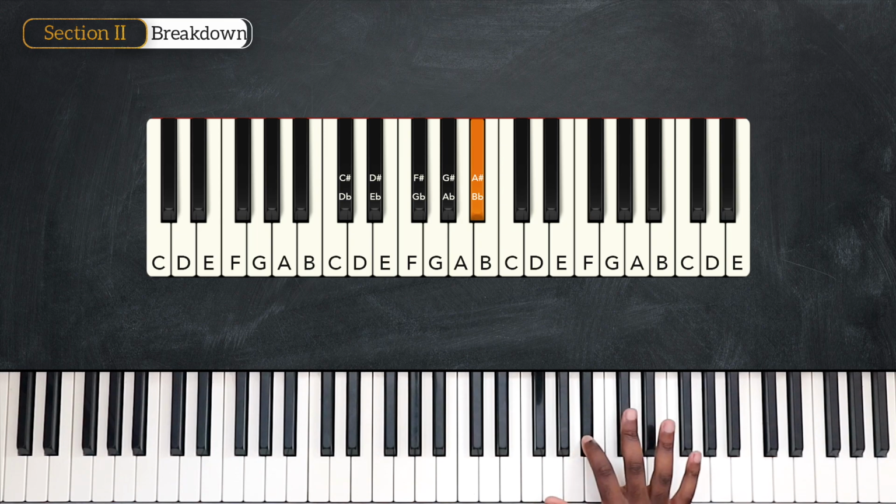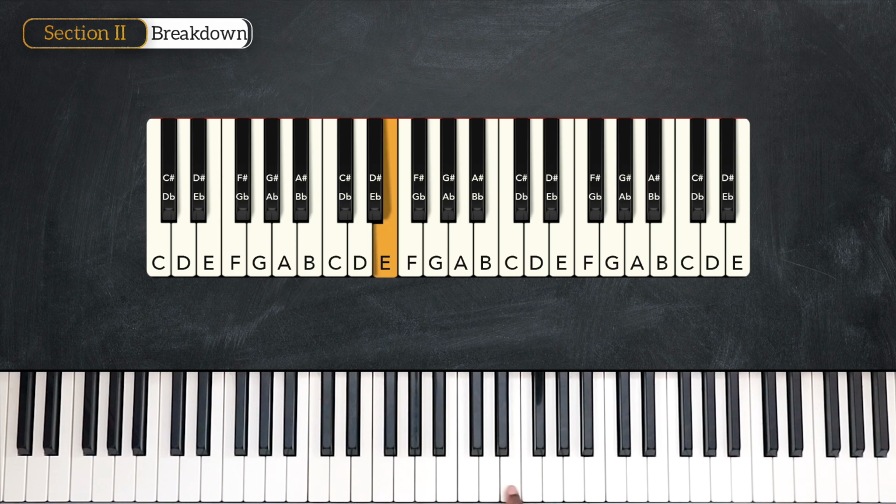Okay, now we have to address two special cases. You will notice that for E and F, and also for B and C, there's no black keys in between. And those two are separated by a half step. Based on the logic that we've just learned, if we raise the note E by a half step, we get here.